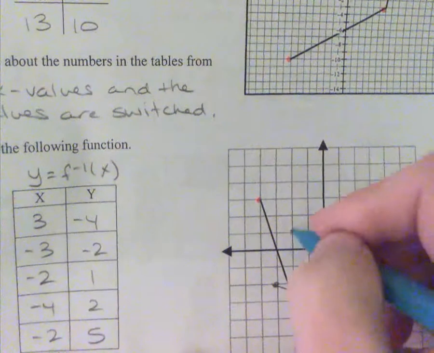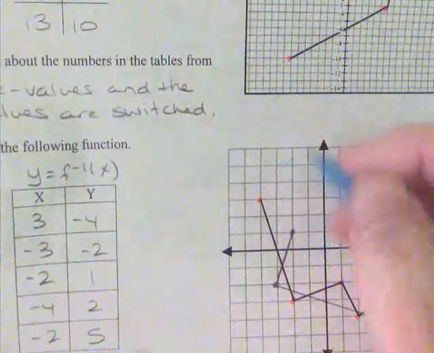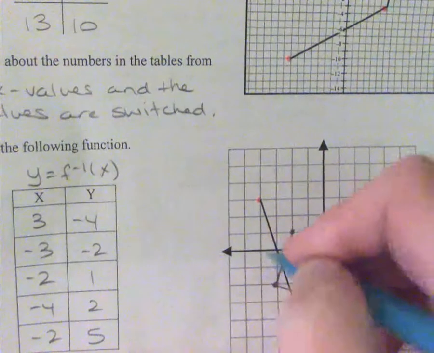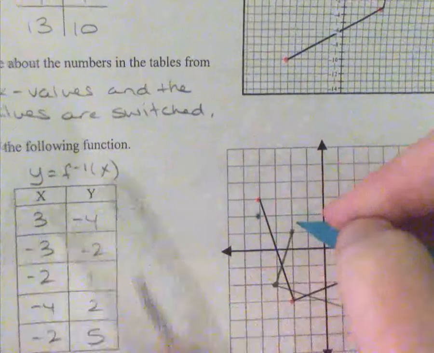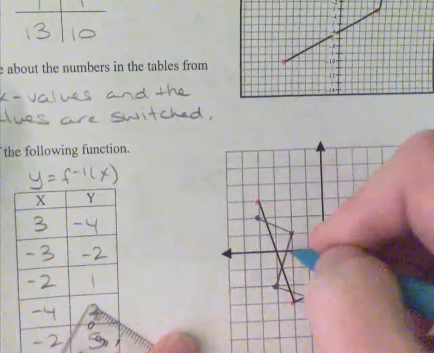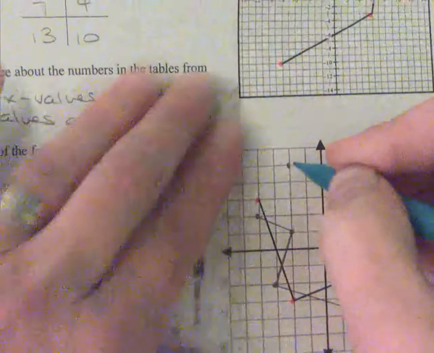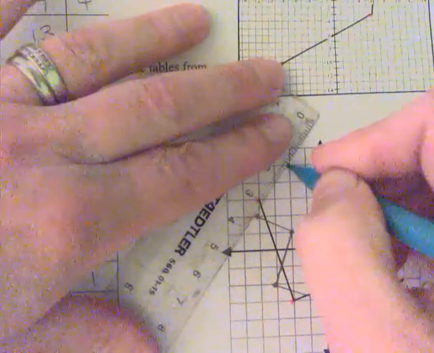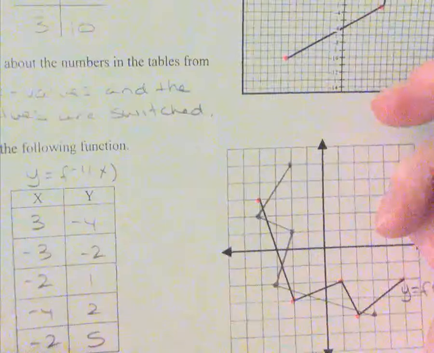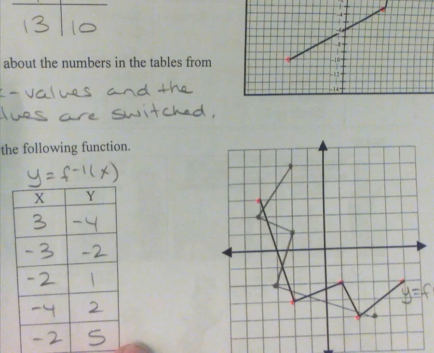Since none of the points change, there are no invariant points, or since none of the points stay the same, there are no invariant points.